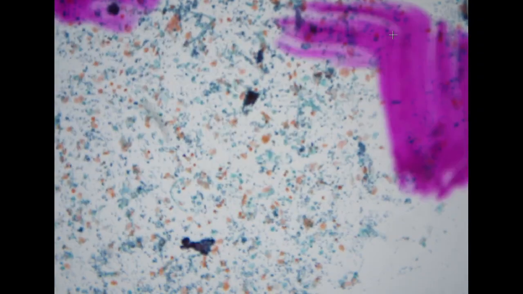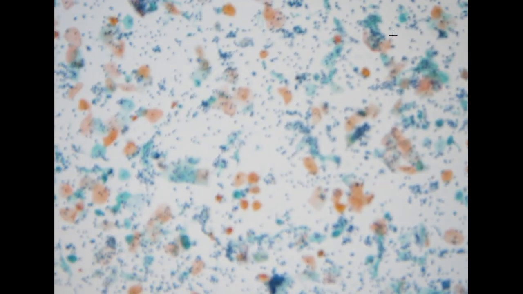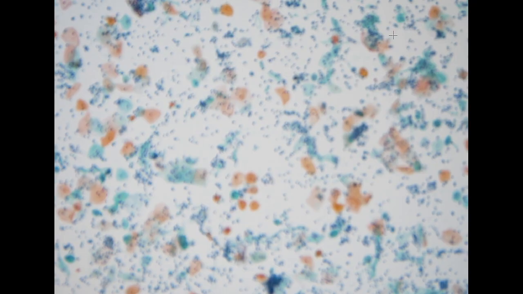So the next specimen is coming from a urine specimen. So just on low power, we can already appreciate we do have a lot of keratinized superficial squamous cells. So this is likely, still we need to check the gender, but this is likely coming from the gynecologic tract. So indeed the patient is a female patient.